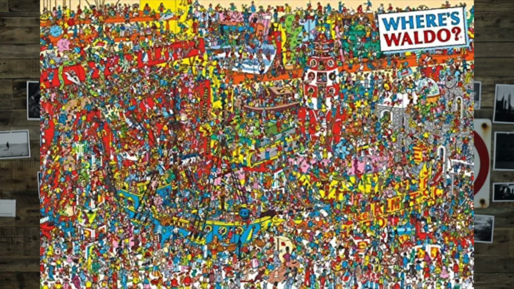Hello and welcome! You probably all know the book series Where's Waldo, where your task is to find this little guy somewhere hidden in the crowd. And the question of the day is, can we train a computer to find Waldo? And a little spoiler, yes we can.